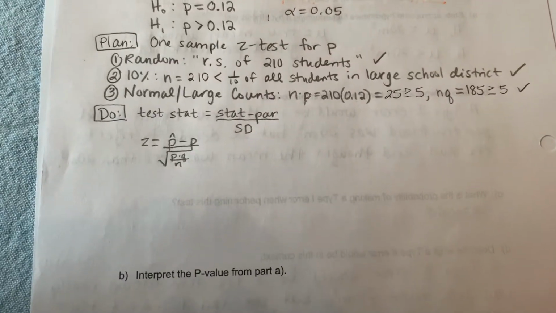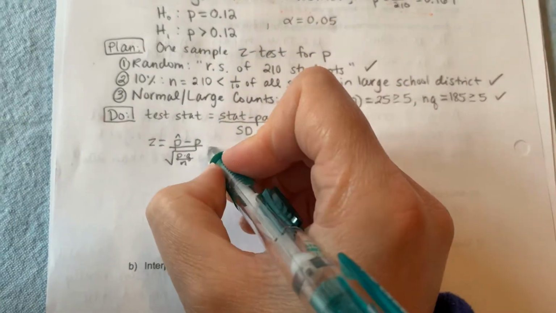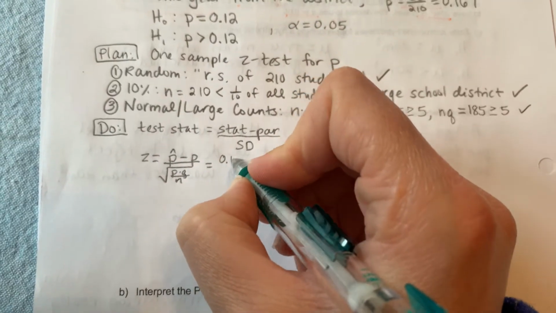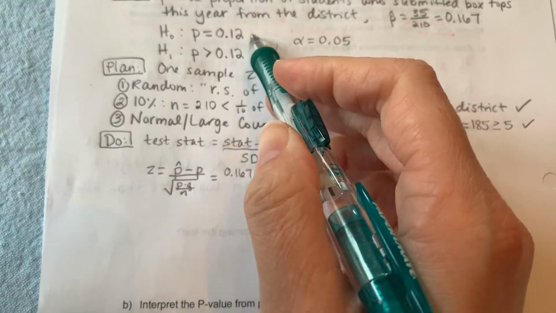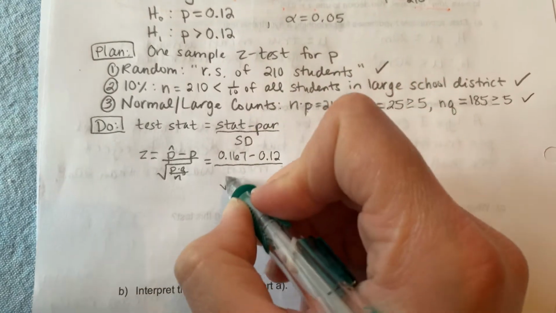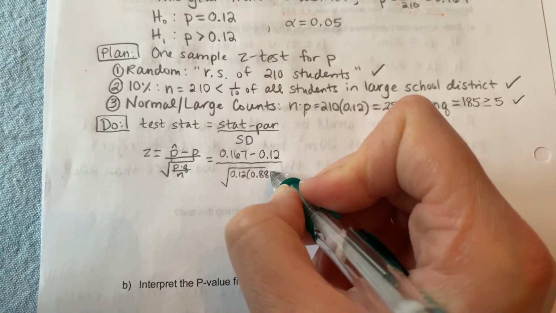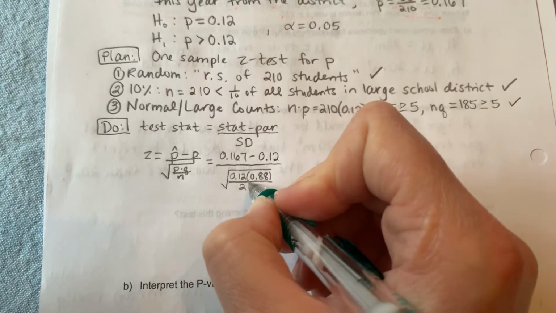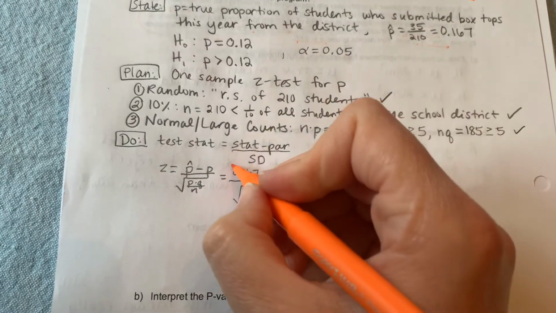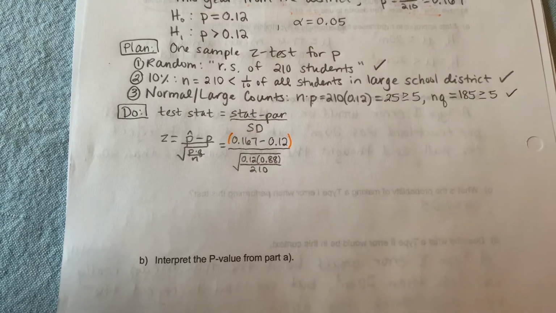So I could go ahead and plug all of that information in. And I think I will go ahead and do that and get my test statistic. So my p hat is 0.167 minus p, my hypothesized value of 0.12, divided by the square root of 0.12 times 1 minus 0.12, which would be 0.88, divided by n, which is 210. Okay, remember, if you put parentheses around the numerator, then you can type this in all in one command so that you don't have any rounding error. That is what I strongly suggest you do.